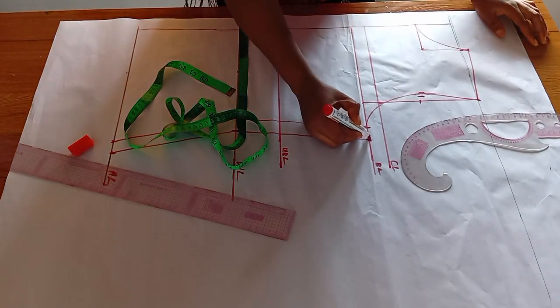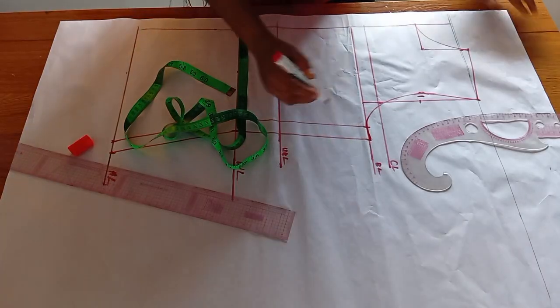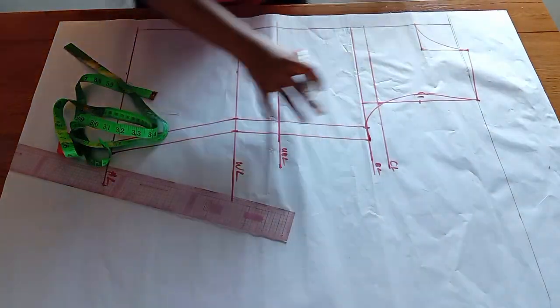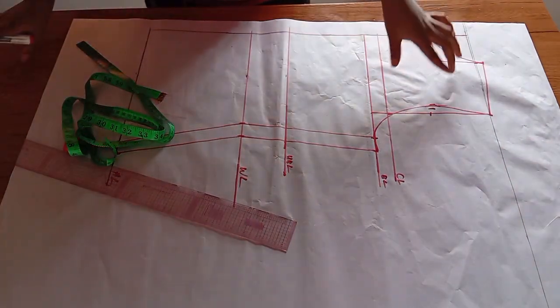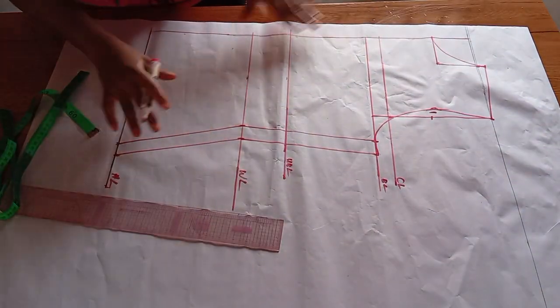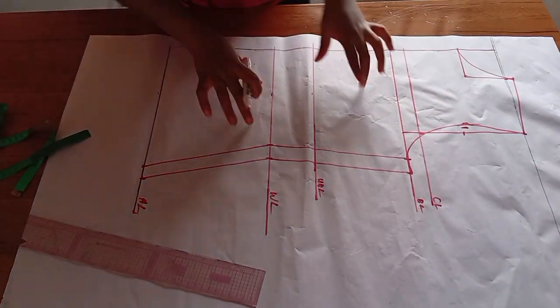So this is my armhole. I just use the free hand and extend it this way. Okay, this is our armhole. Our neck is ready, our armhole is ready, our shaping line is ready. The next thing we are going to be doing is to mark our dart.